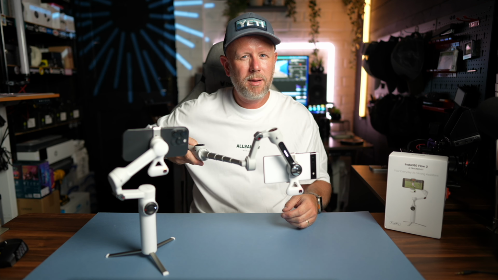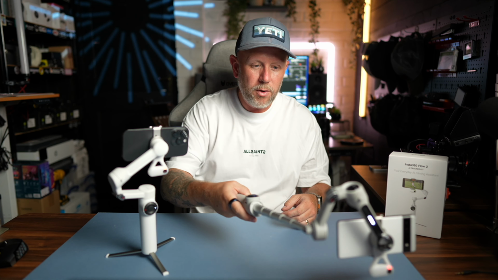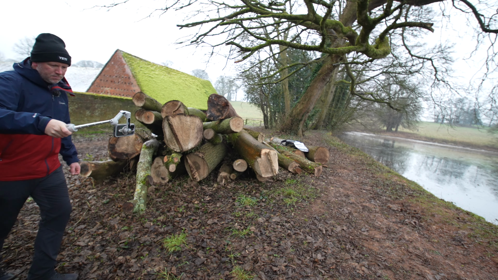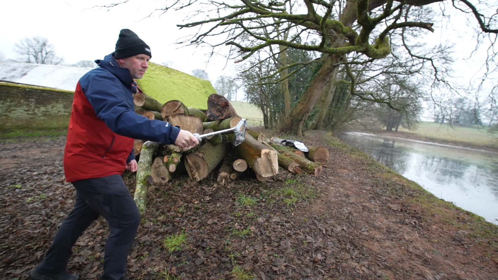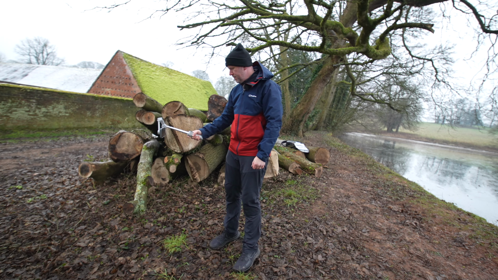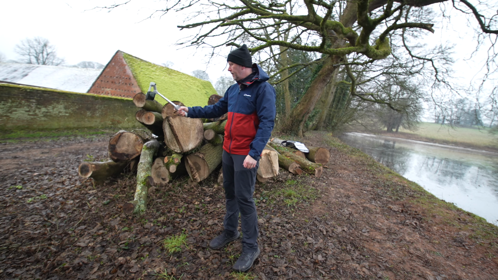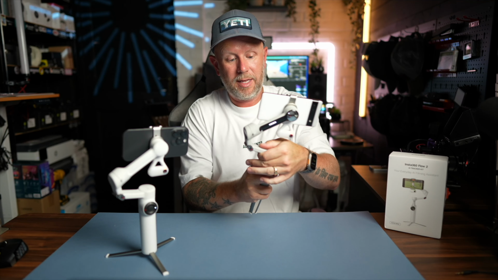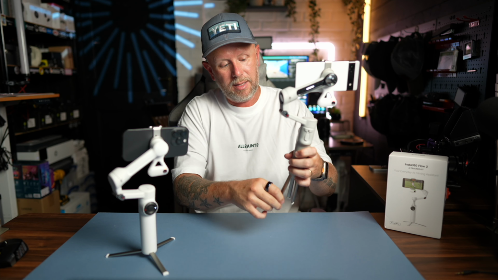It just allows you to be a bit more precise with your movements up and down, left and right. If you want to reach up higher or down low, get those really cool shots, free tilt mode is a must, so you might want to think about that if you are using the gimbal for more pro purposes. Free tilt mode's a very good mode.